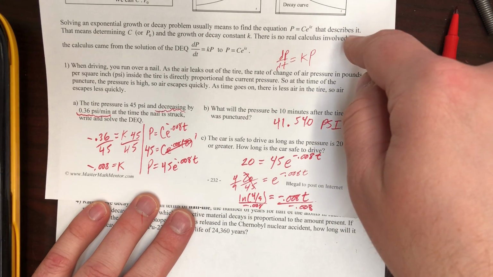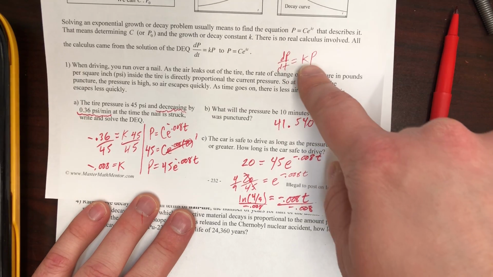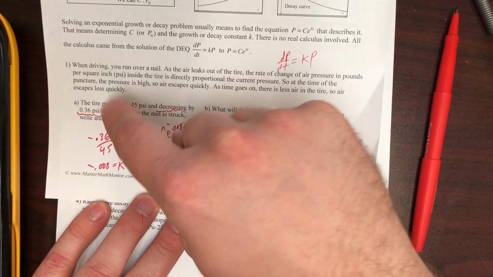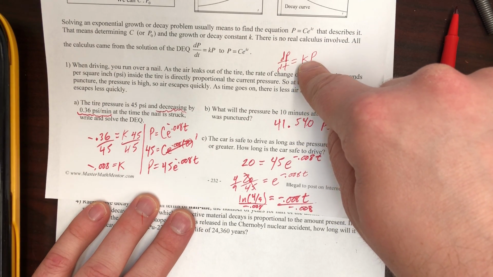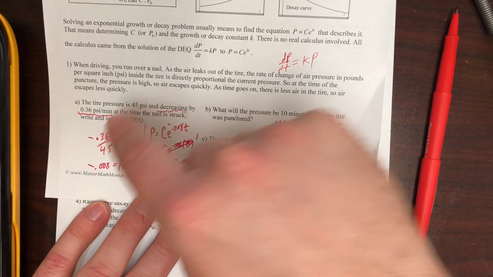Then what we did was, using this information, we were able to solve for k, noting that since it was decreasing, dp dt should have been negative.